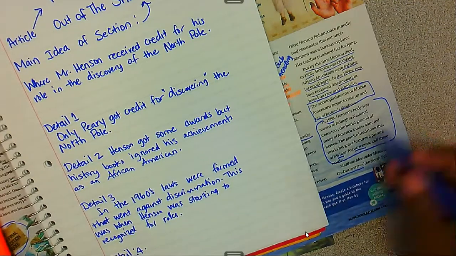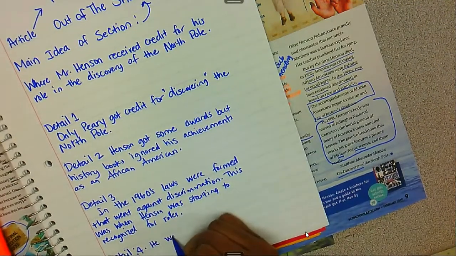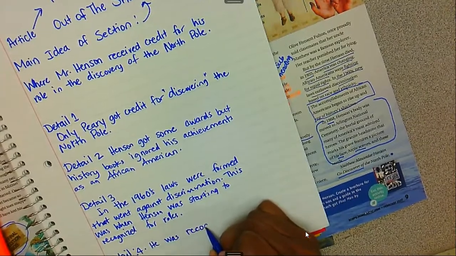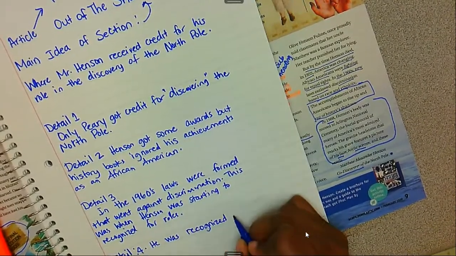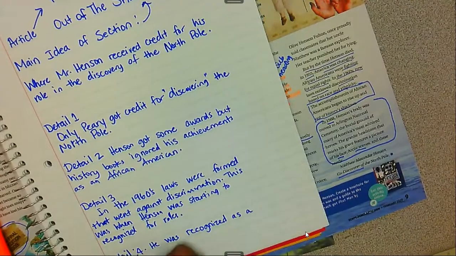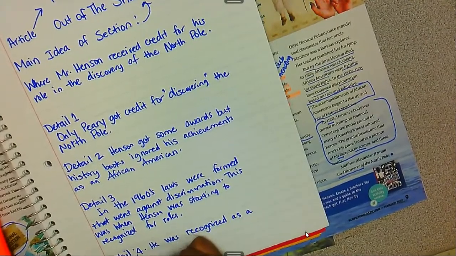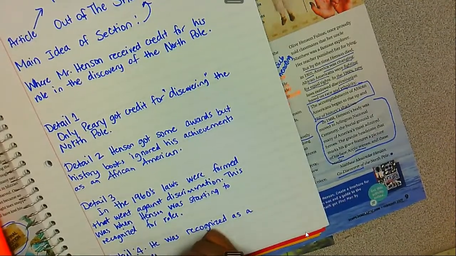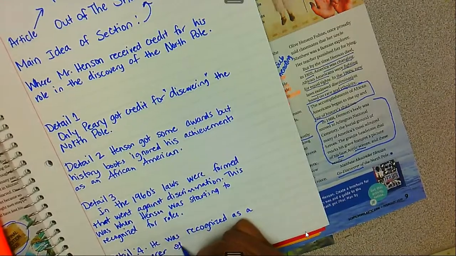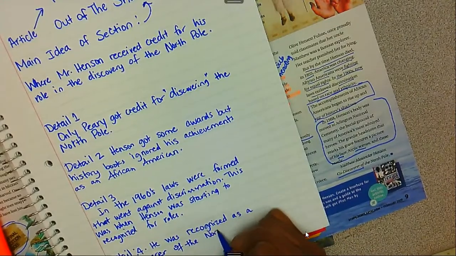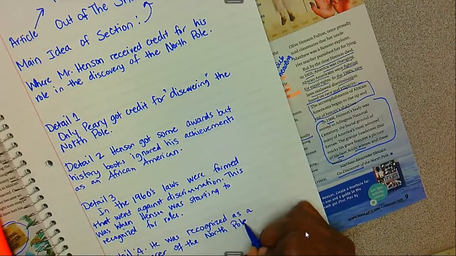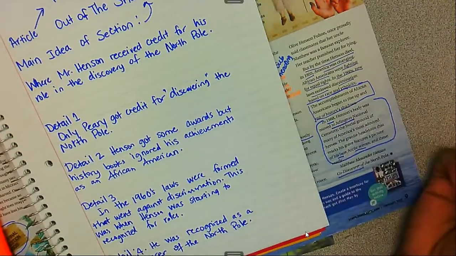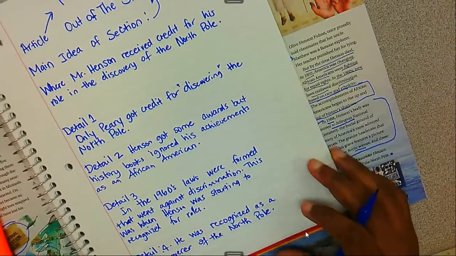So in detail 4, he was recognized as a co-discoverer of the North Pole by them moving him into Arlington Cemetery.